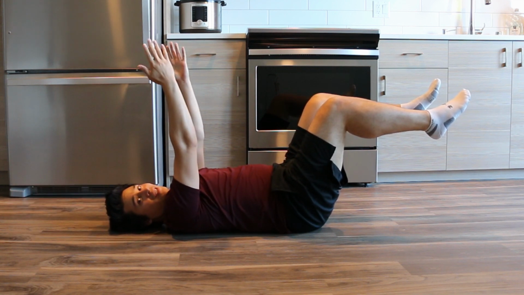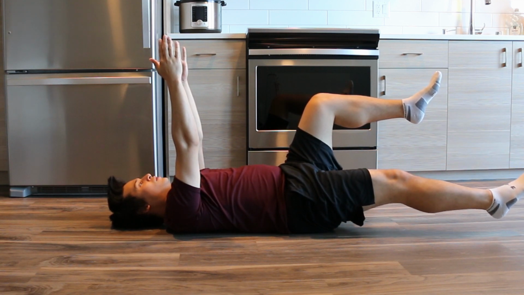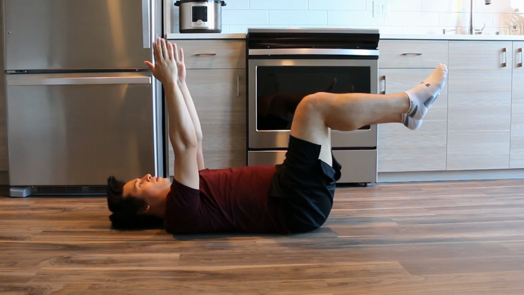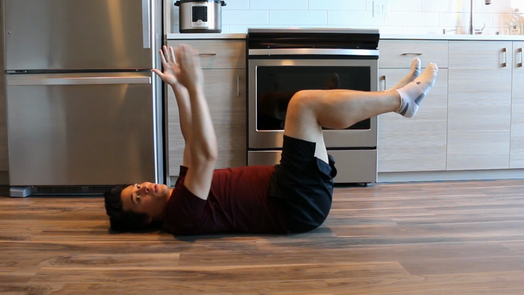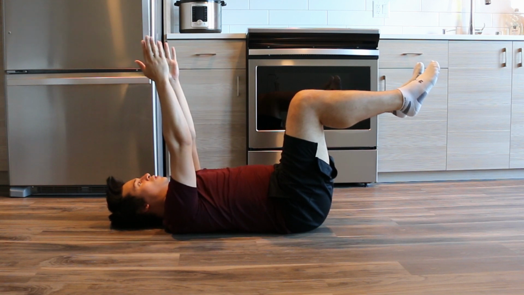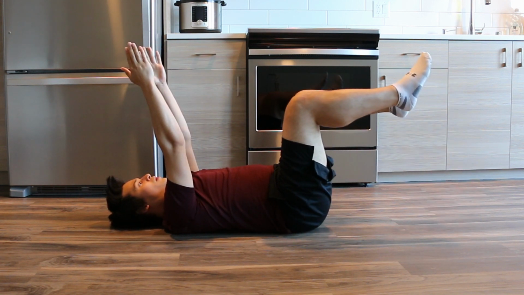The next progression is again just legs. And so we're going to bring our leg out and then come back up and then switch. And so if that's too challenging, we can actually keep our knee bent. And so what we'll do is we'll just tap our heel down to the ground and then back up.